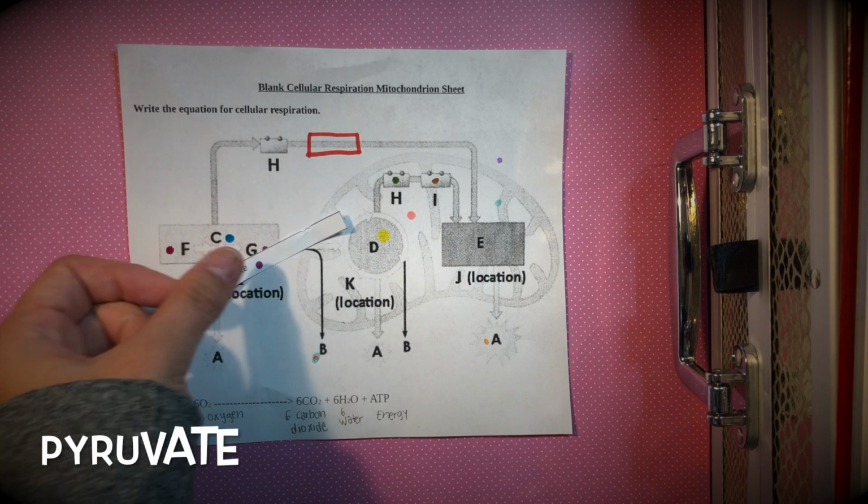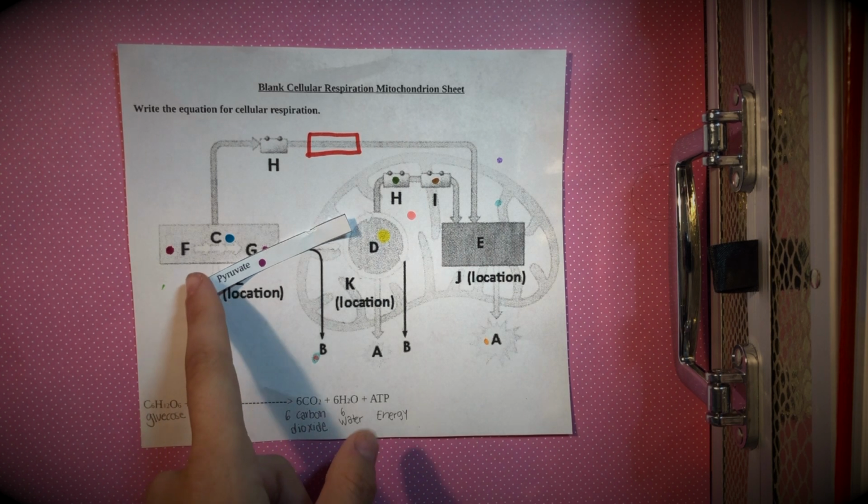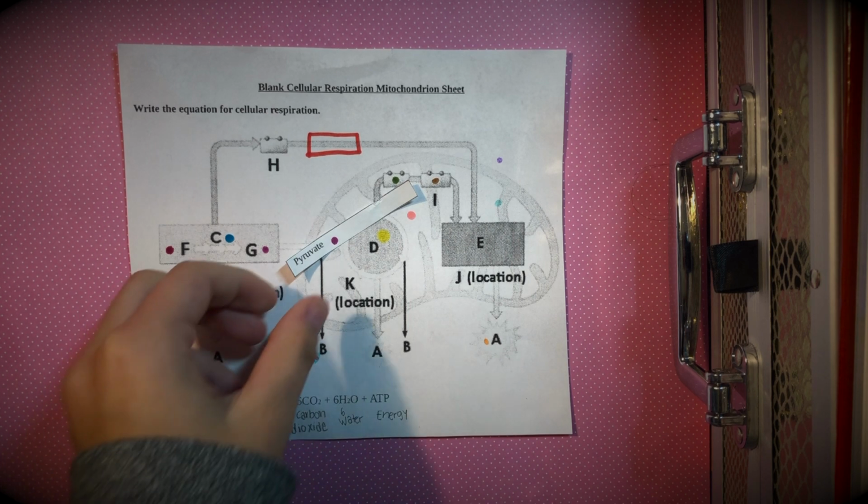Pyruvates are the molecules that enter the mitochondria. They enter into the matrix. Pyruvates were produced as a result of glycolysis, which is the process of breaking glucose apart. Then one carbon is removed and electrons are stripped, which creates NADH.